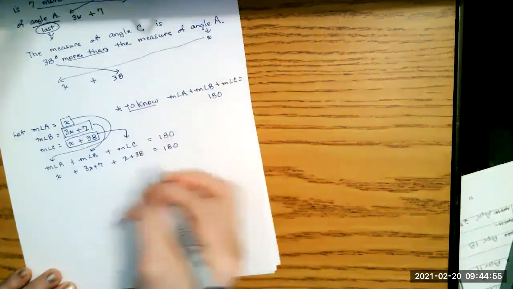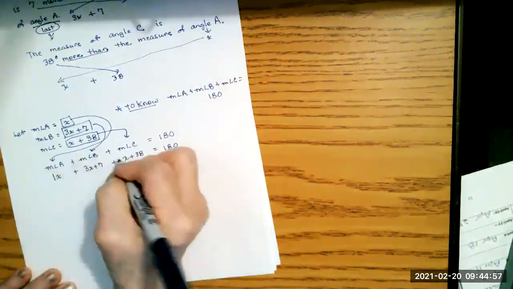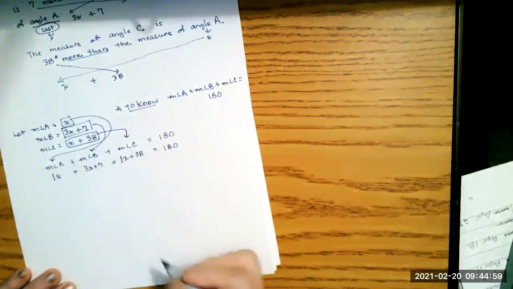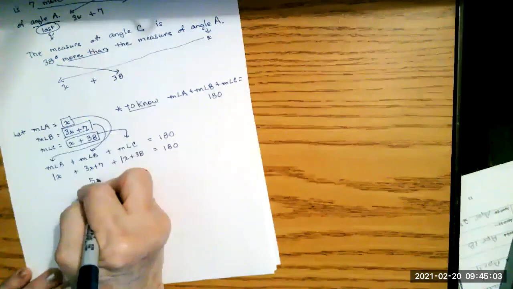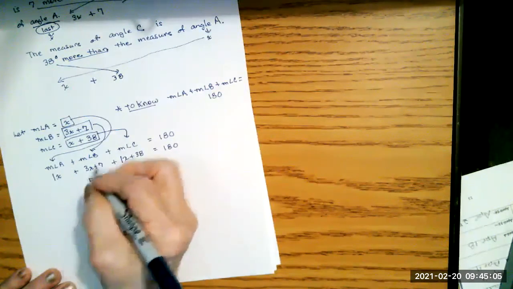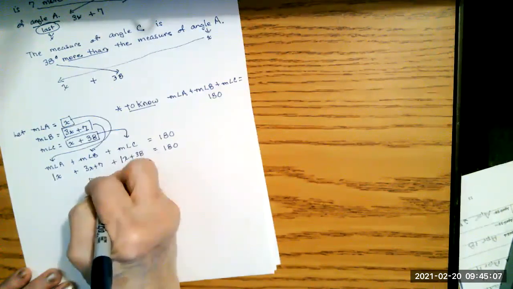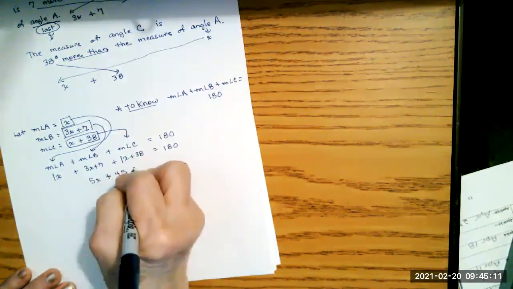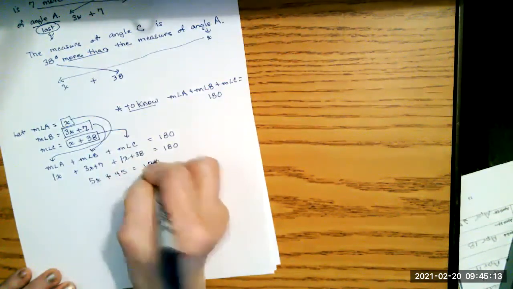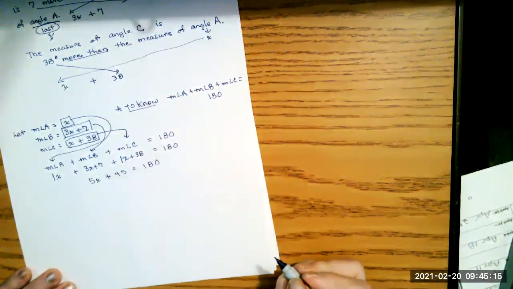Now, you can add these up. Remember, this is 1x, and this is a 1x. So I have 1x plus 3x is 5x. And 5x and 7 and 38 is 45 equals 180. So I've combined like terms.